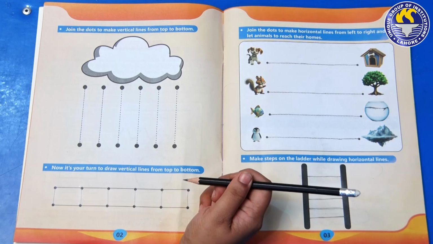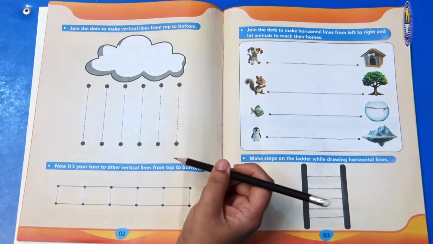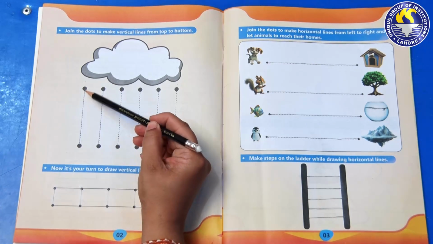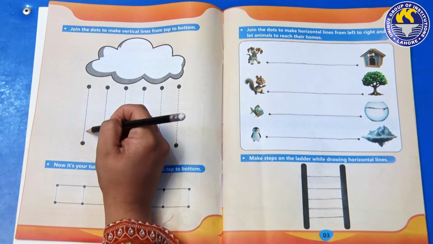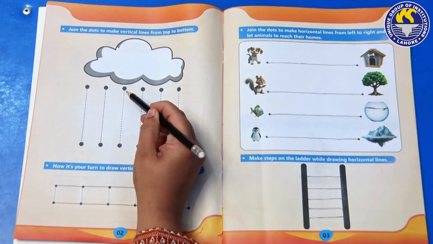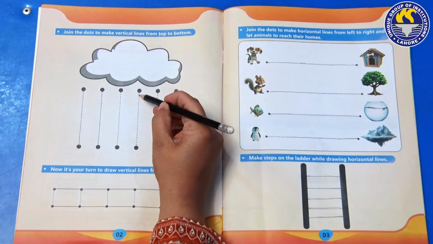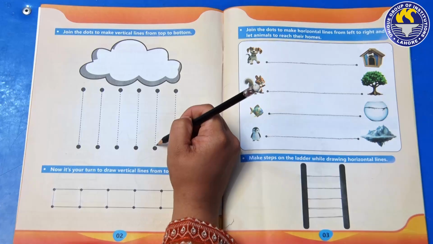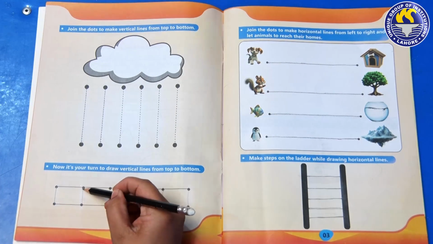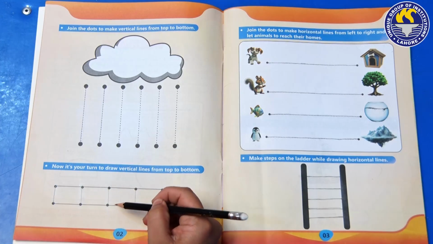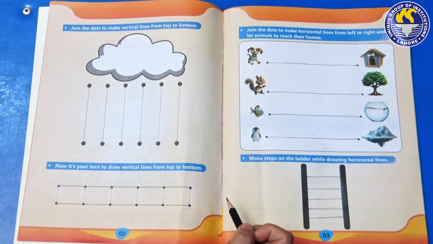Okay, dear students, now we are going to learn about the vertical lines, as the raindrops fall from the sky to the earth in a vertical form. So, here are the vertical lines. These are the vertical lines from top to bottom. We also call this a standing line. What do we call this? Standing line. What are these? These are the vertical lines.